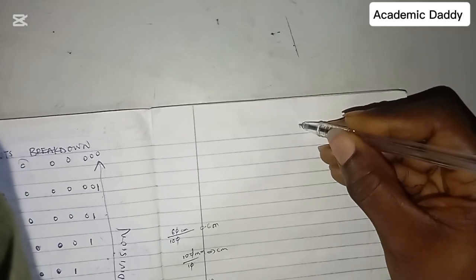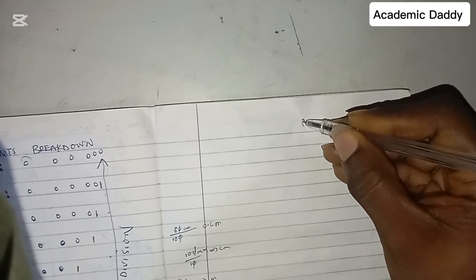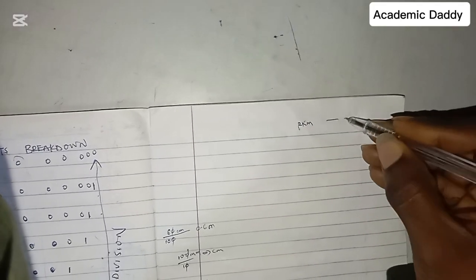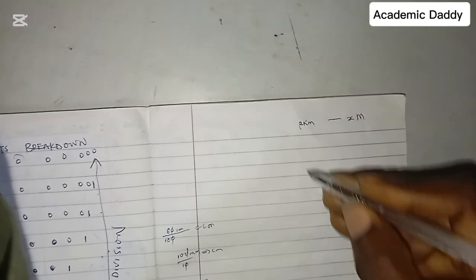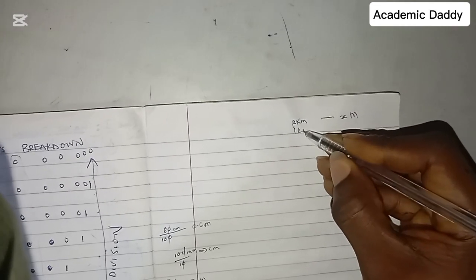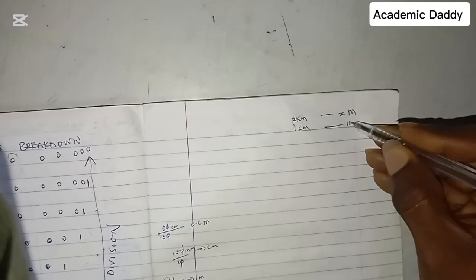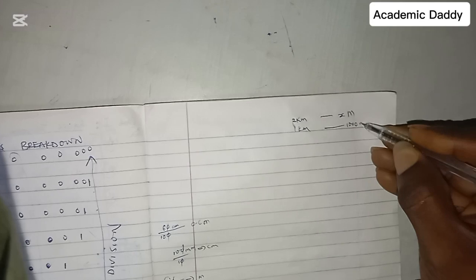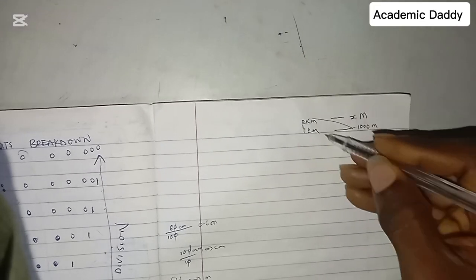I start from the bottom so that if, for example, I am given 2 kilometer, I don't know the x meter, but I know that 1 kilometer is equal to 1,000 meter. I can just cross multiply.